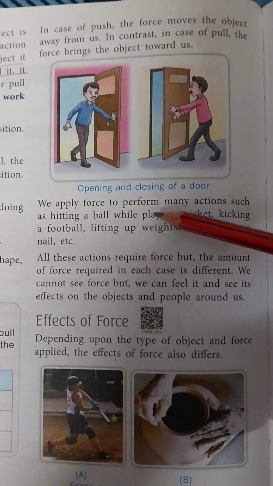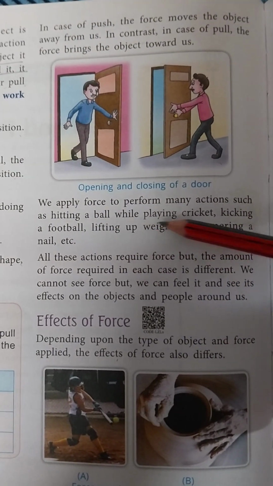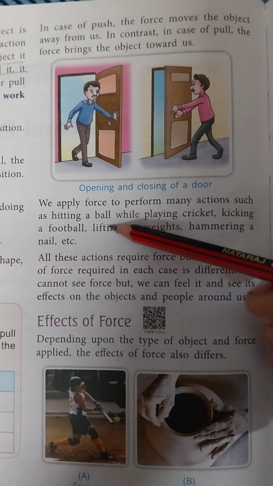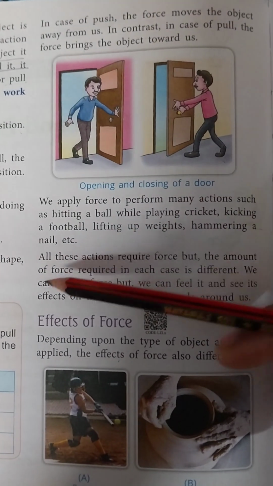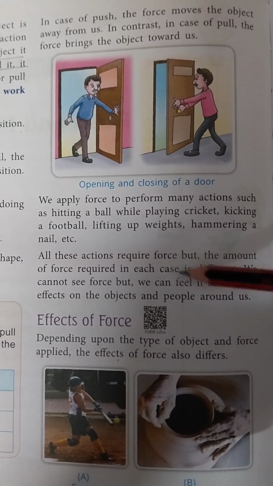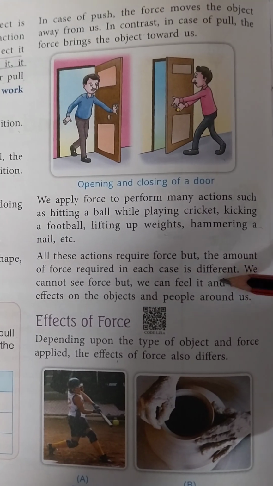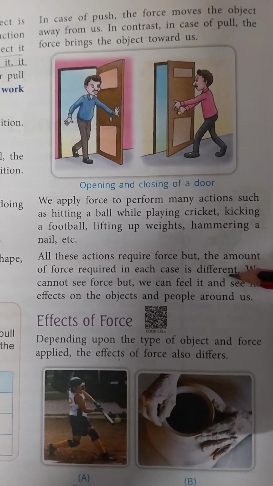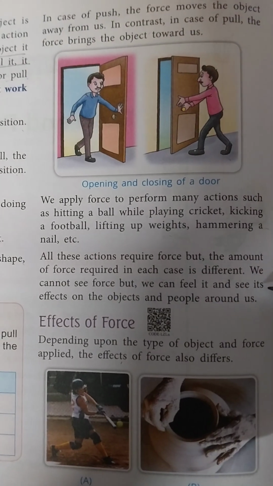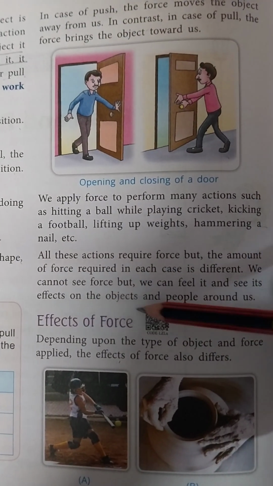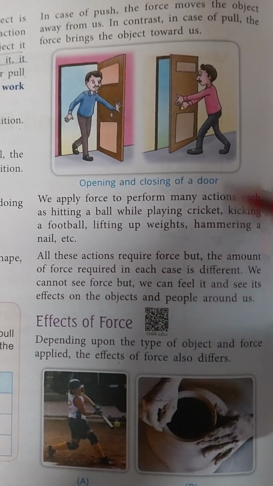We apply force to perform many actions such as hitting a ball while playing cricket, kicking a football, lifting weights, hammering a nail, etc. All these actions require force, but the amount of force required in each case is different. We cannot see force, but we can feel it and see its effects on the objects and people around us. So, force is not seen.